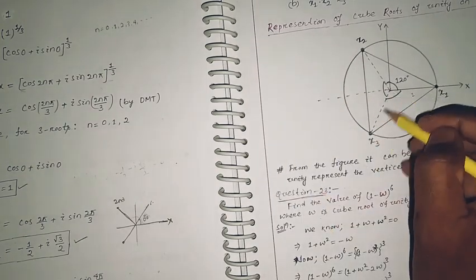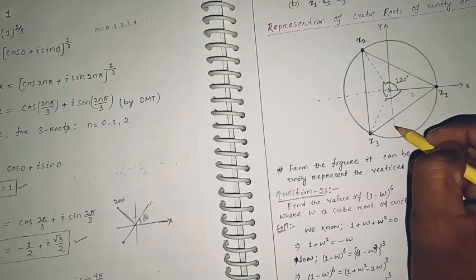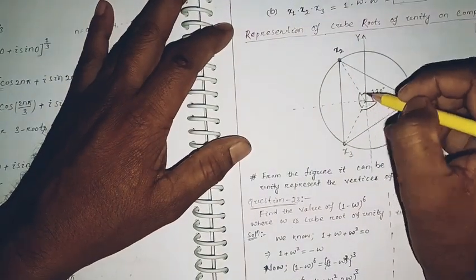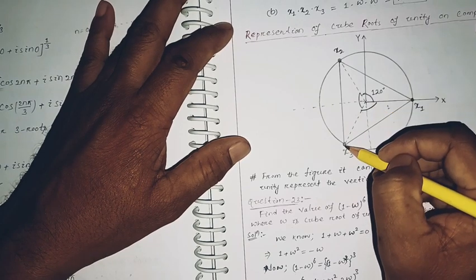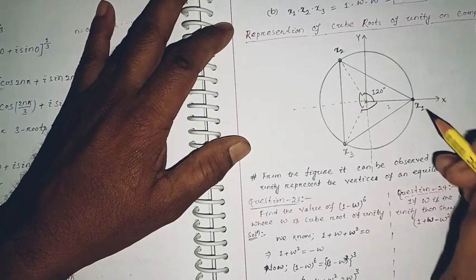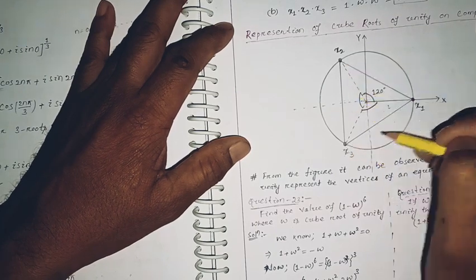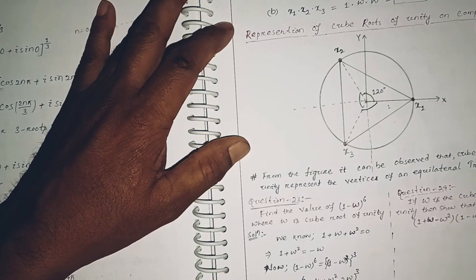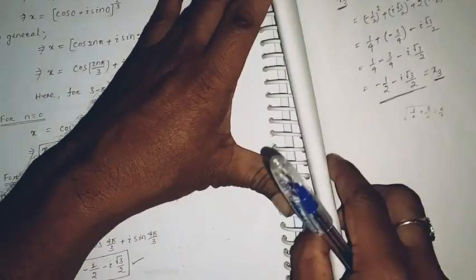So this will be in the third quadrant, and we can find this length also 1. So hence these three roots lie on the circle, or we can say that these three roots are the vertices of an equilateral triangle. Here you can see that suppose we consider the second root.